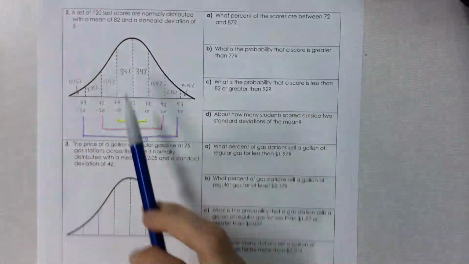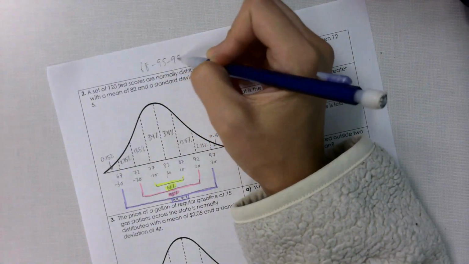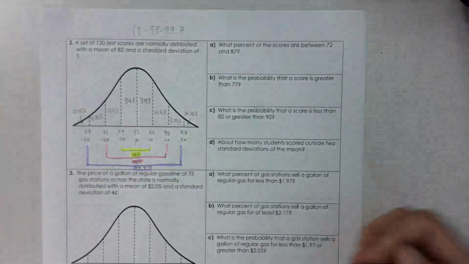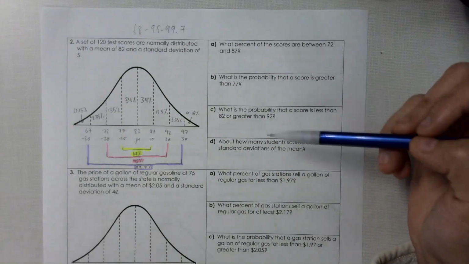So you should always be able to make this table as long as you can remember 68, 95, 99.7. And so you can set this table up for yourself when you're answering these questions.